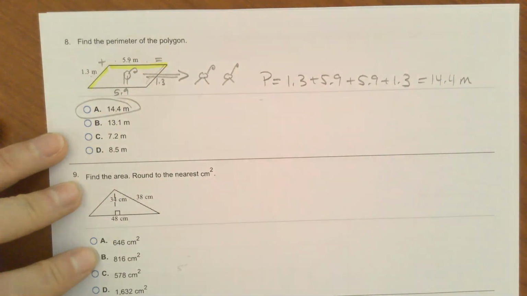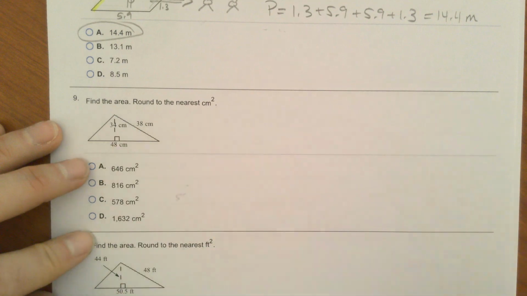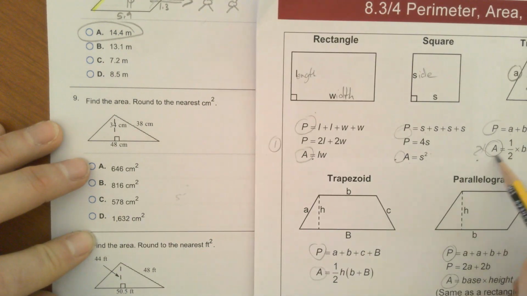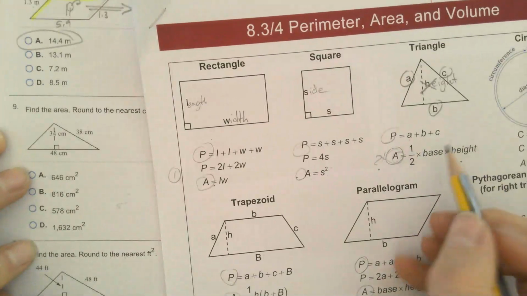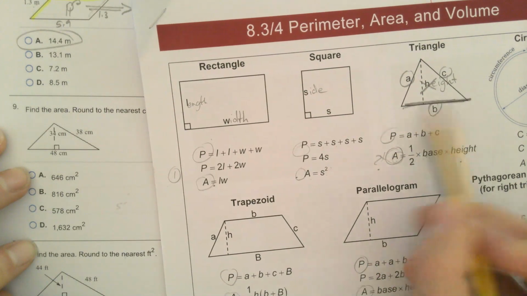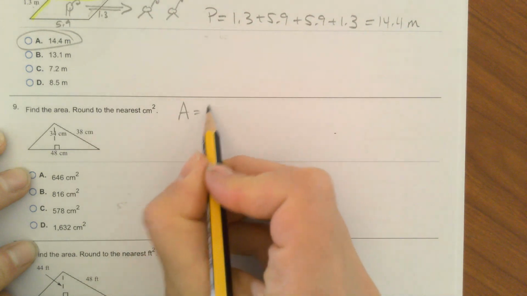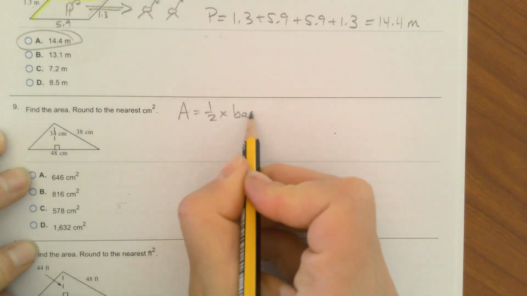So now it says find the area of this triangle. When we look at the formula, area of a triangle is half times base times height. And base is the bottom of the triangle and height is exactly up and down. So my area is equal to half times base times height.